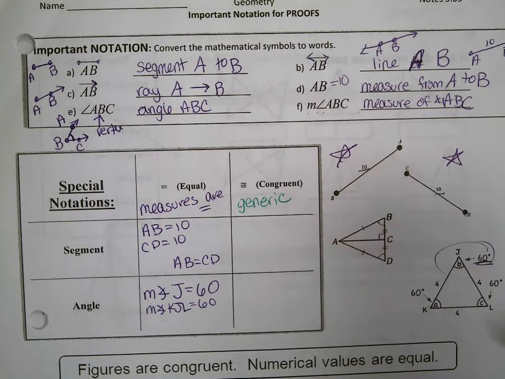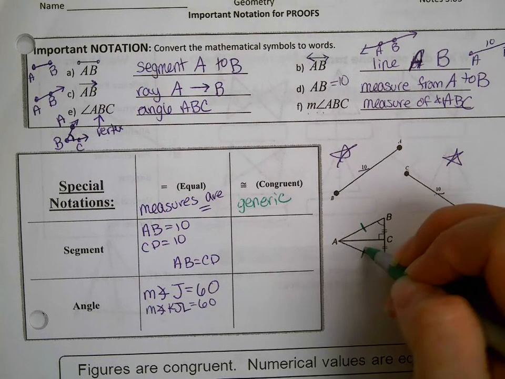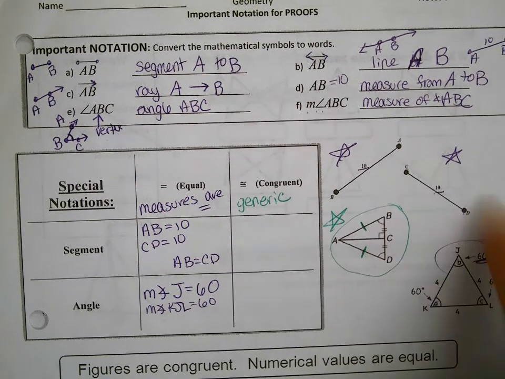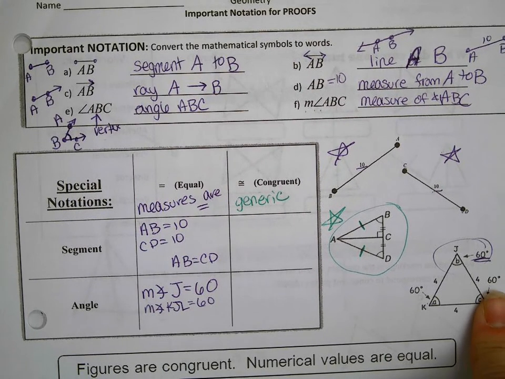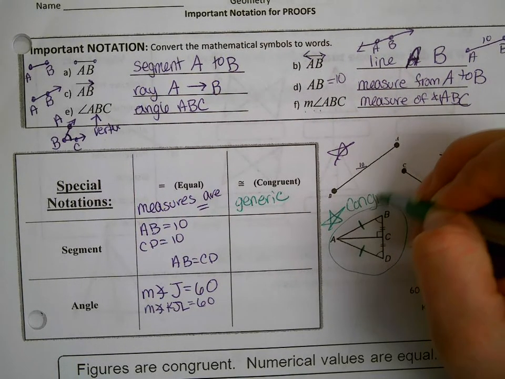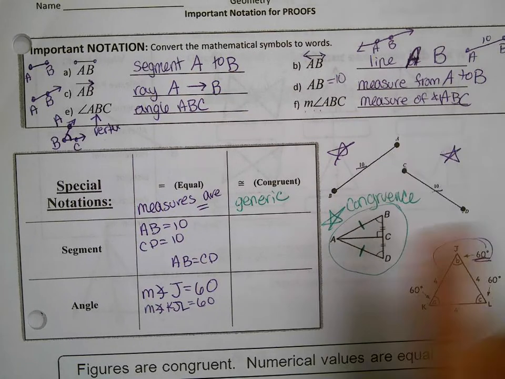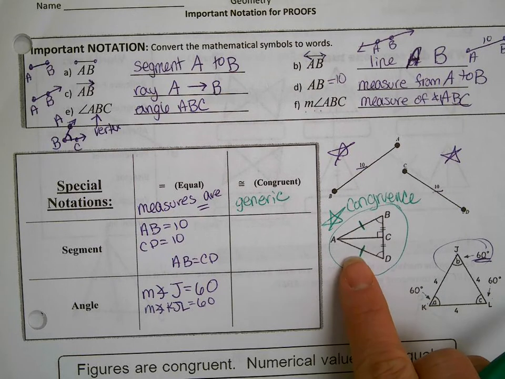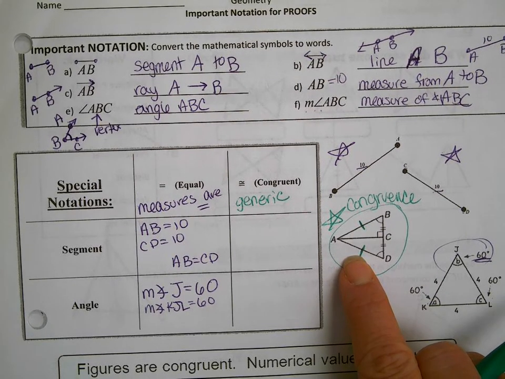Congruence is a little different. So in this diagram, we're going to talk about congruent pieces. So these two diagrams kind of go about measures. This diagram goes about congruence. Now, congruence is generic. It just says that this little dash mark tells me that AB and this dash mark AD are congruent.